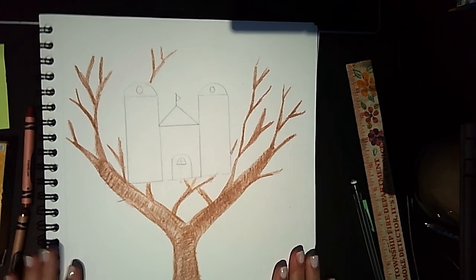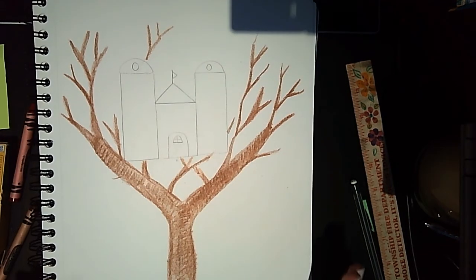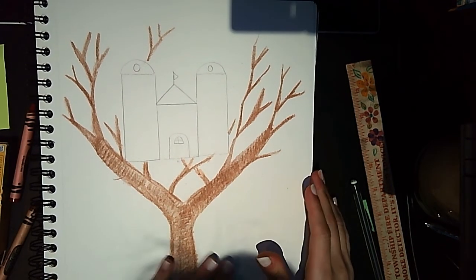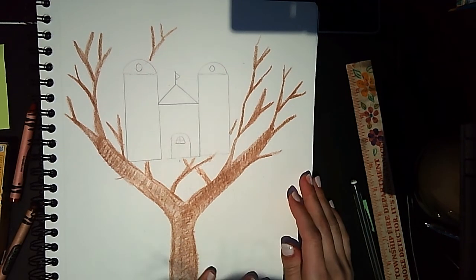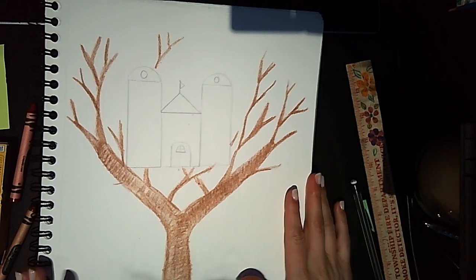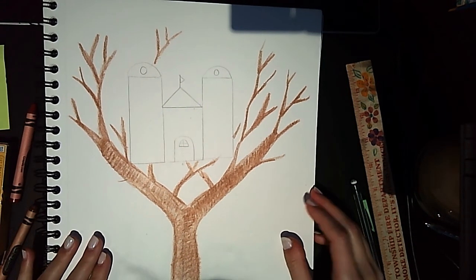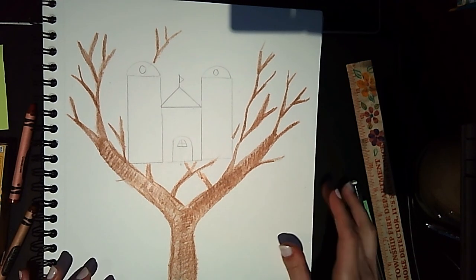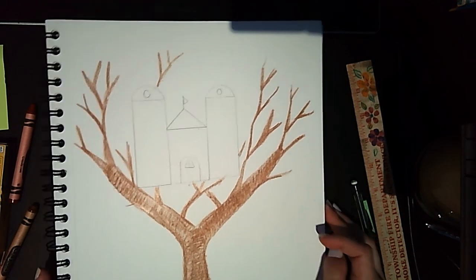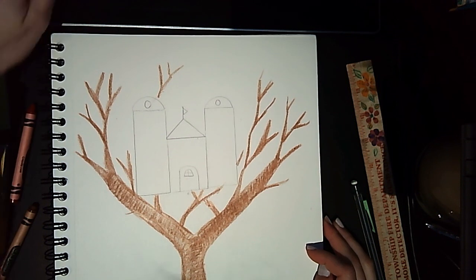So here it is, just to get us started. I just can't wait to see what you guys come up with. So work on this week. Have fun, enjoy. This is just to use your imagination and create something just using simple shapes. I can't wait to see what you come up with. I hope you enjoyed this lesson. Thank you.